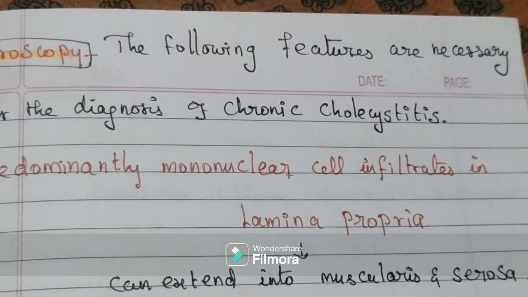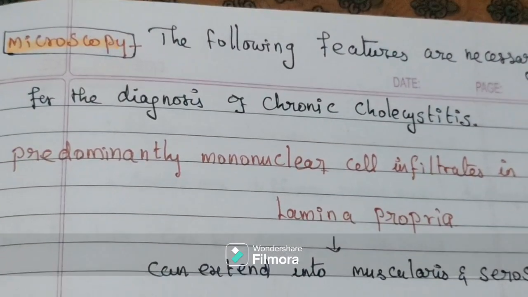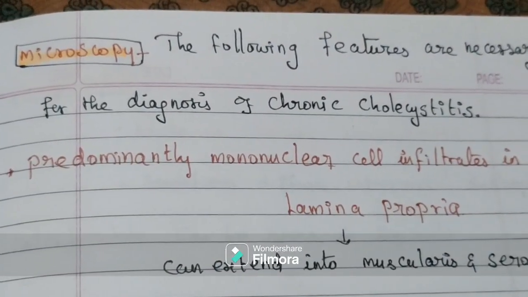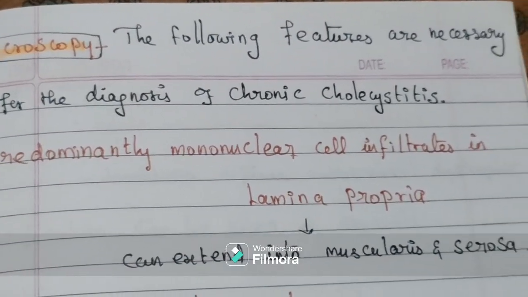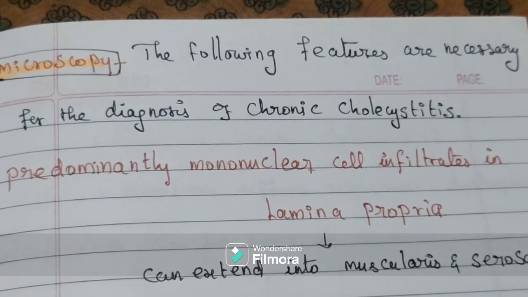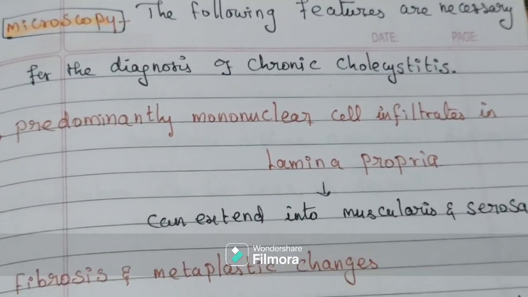Microscopically, the following features are necessary for diagnosis of chronic cholecystitis. One, predominantly mononuclear cell infiltrate in the lamina propria, which can extend into the muscularis and the serosa.